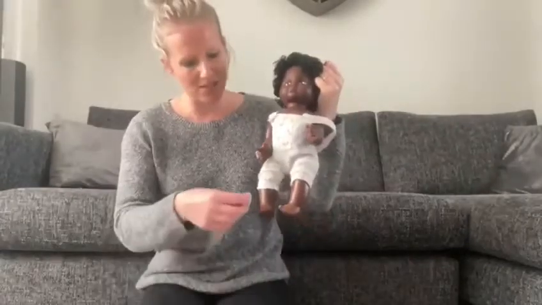Now if they don't, if they point to the body part, that's still okay because they've made a response. You could put the plaster on and say, plaster on Dolly's foot. And then you're modelling that word to them. You can also try leaving a little pause and giving them a little bit of extra thinking time.